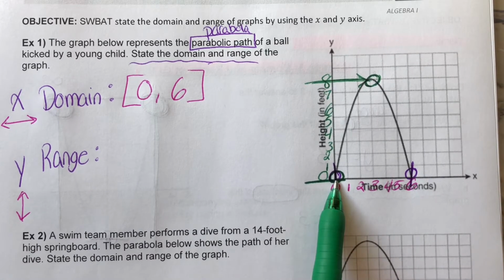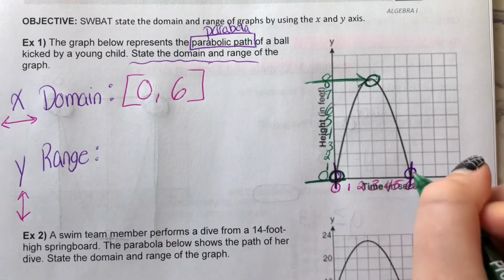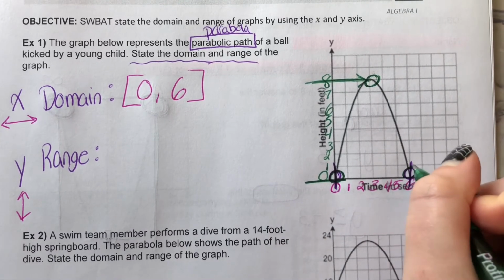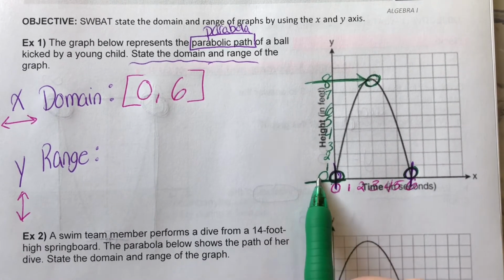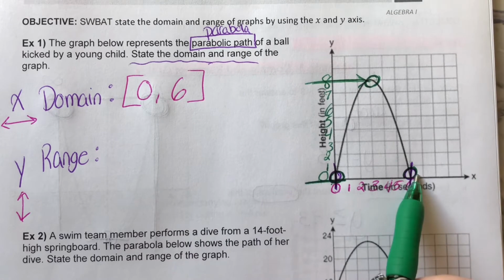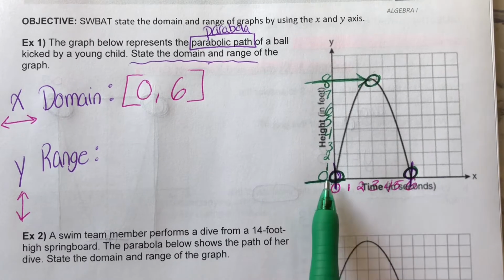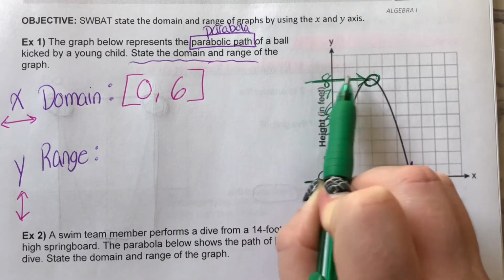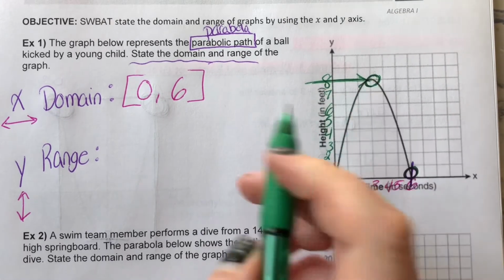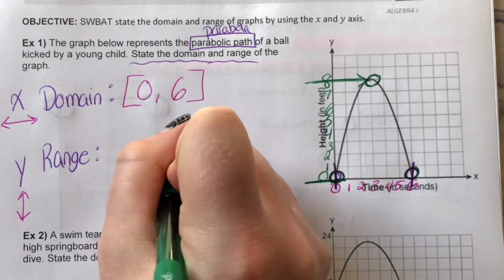I know that my graph starts at 0 and it really ends over here at 6. But if I'm looking at my y values for these points here, that y value is 0. Okay, and it's 0 for both. So I know that my lowest y value is 0 and my highest y value is 8. So that's going to be my range here. I'm going to say this is moving from 0 to 8.